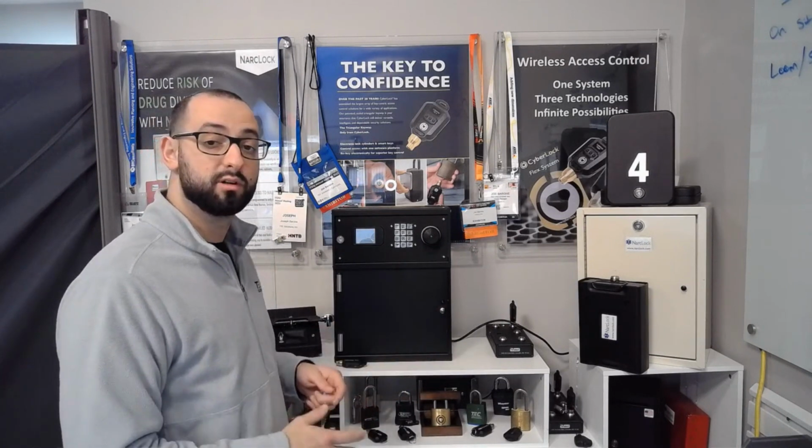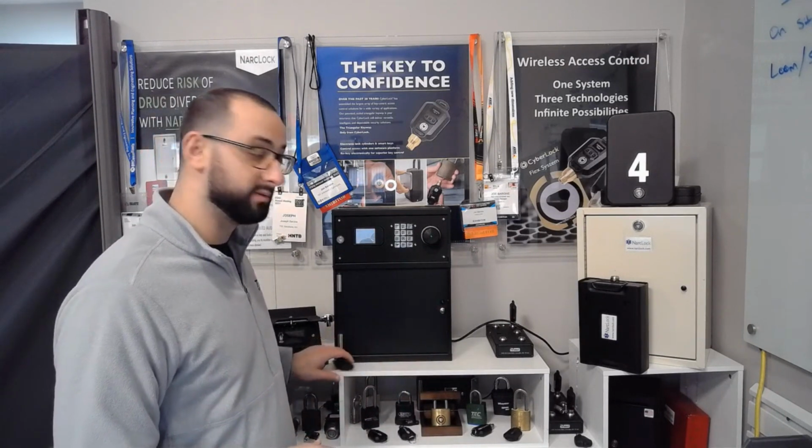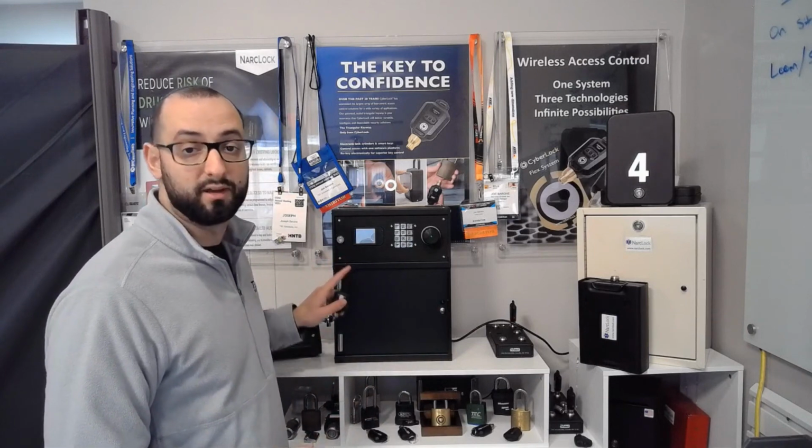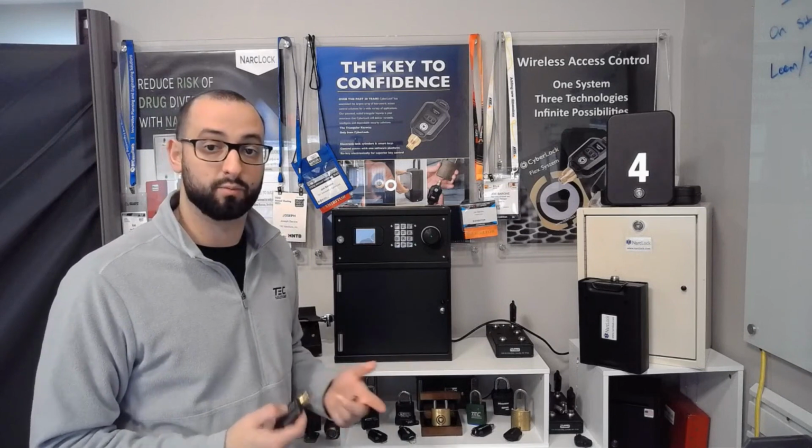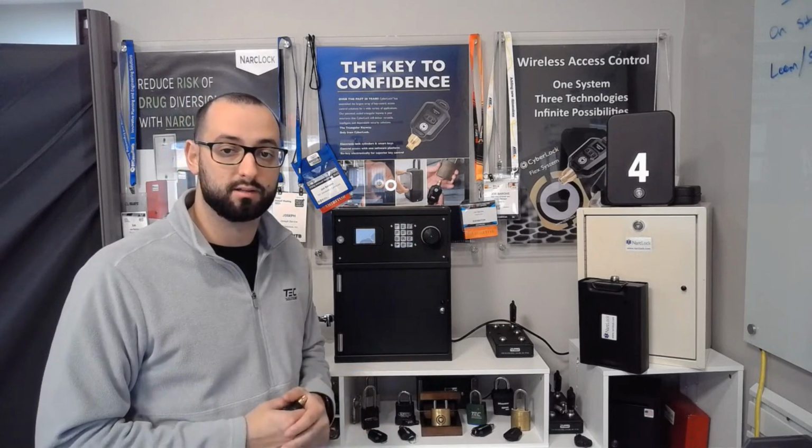It's important to note that the very last step here is going to be to program this lock so that no one else can open the head unit, and you can learn how to do that in our videos regarding lock programming. Thank you for joining us, and see you soon.